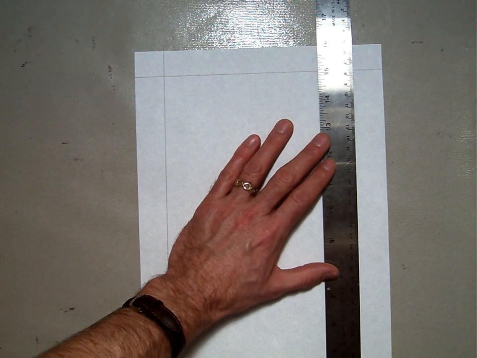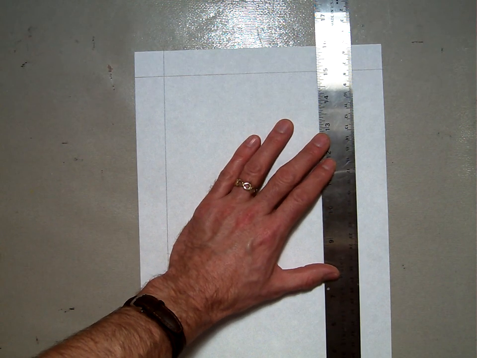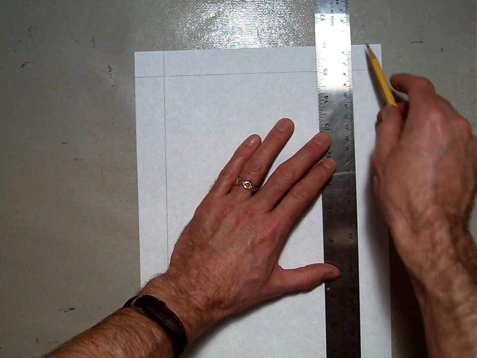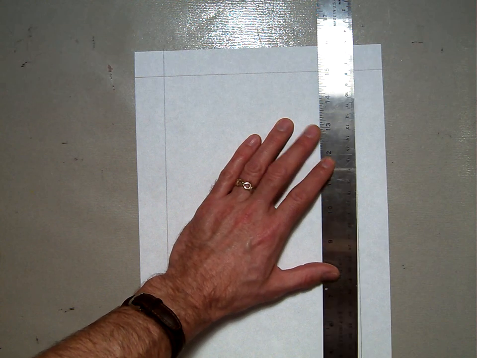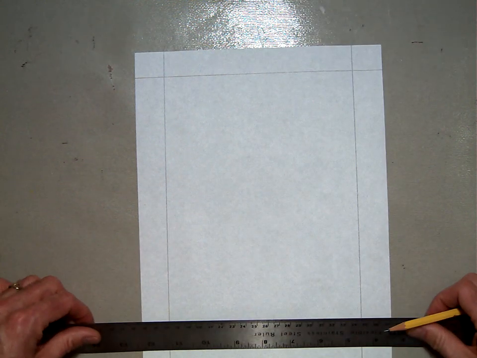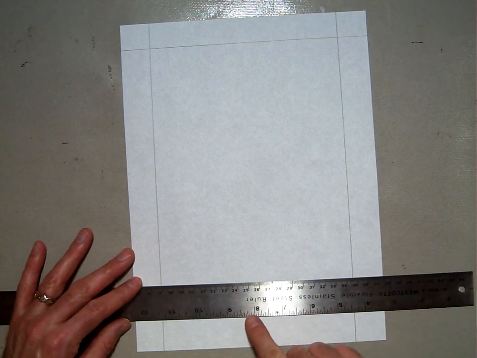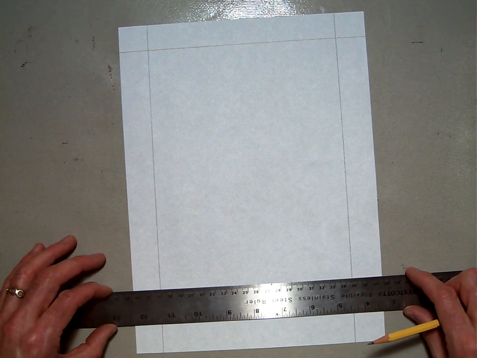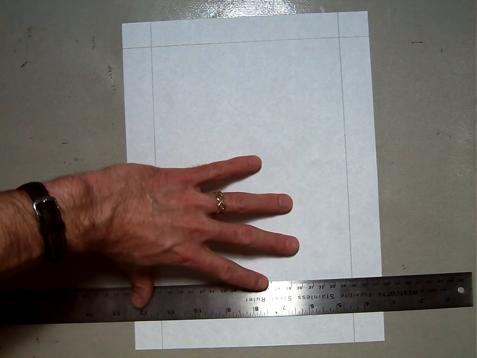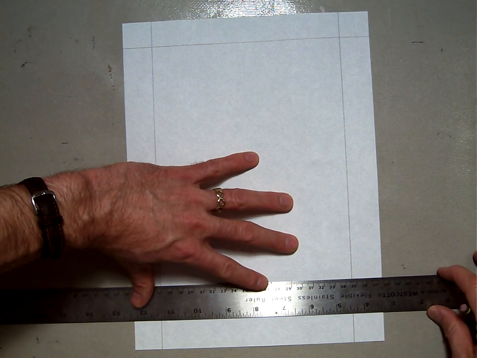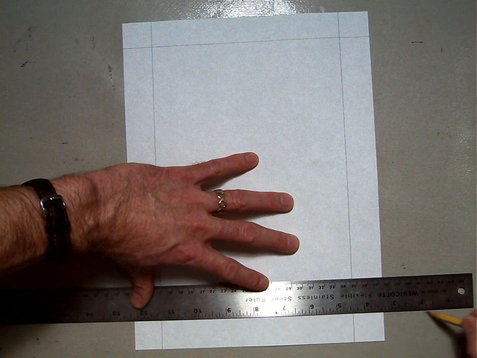Okay, then I'm going to do this one over here. Again, making sure the edge is parallel with the edge of my ruler, like that, and then doing the bottom so that I can see that the edge of my ruler is parallel with the edge of my paper there, and it's just a little off. There we go. That's better. All right, now we've got some defined area to work within.